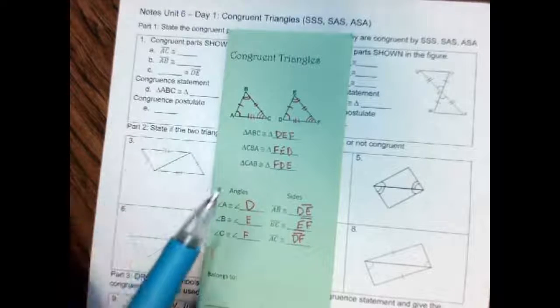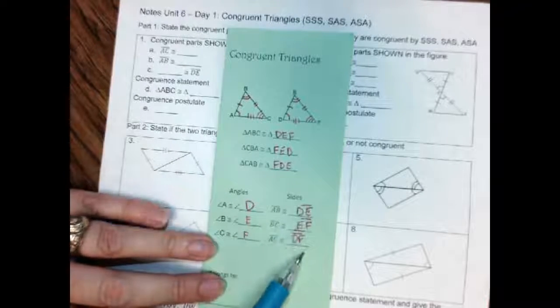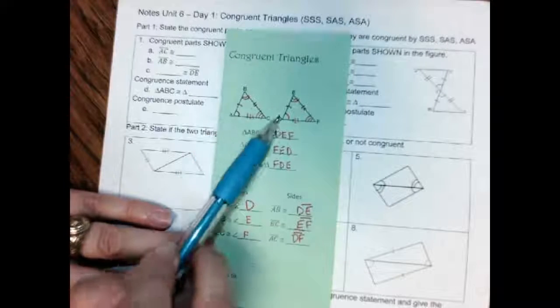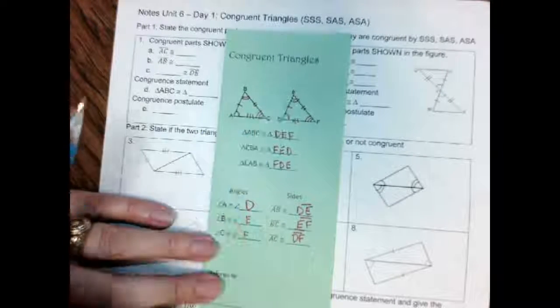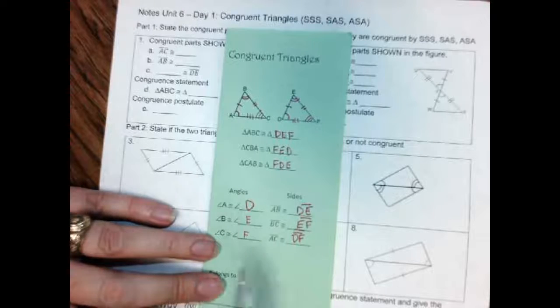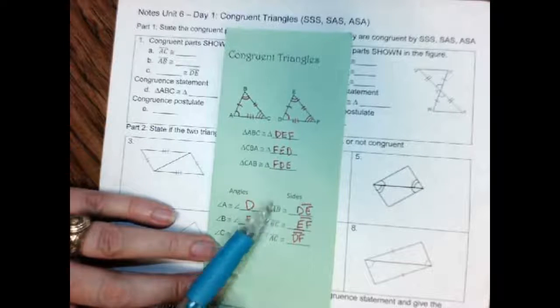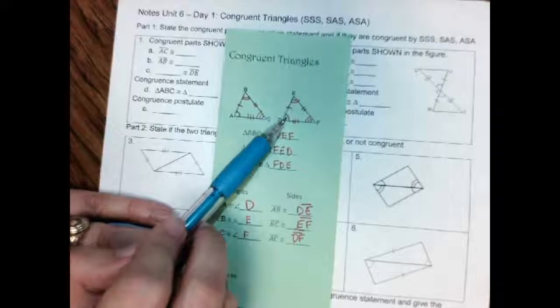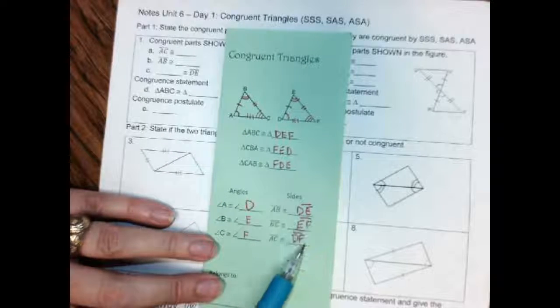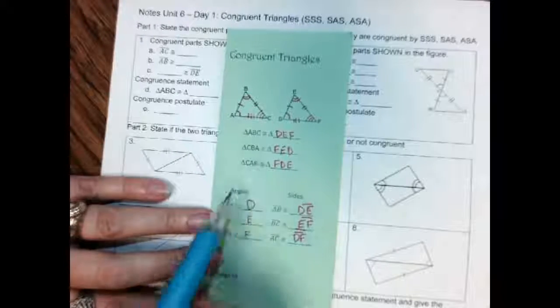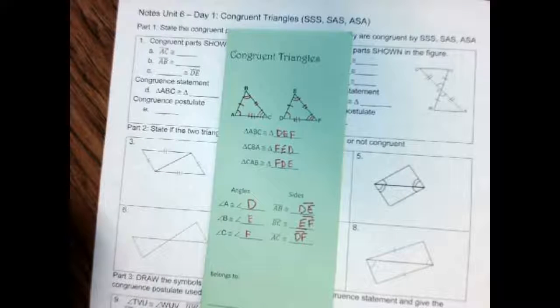means that all the angles and all the sides match up. So A goes with D, B matches with E, and so on as you go through here. The sides are also congruent, so side AB is congruent to DE, and so on. So write all these down. And then these are the congruent statements, which a congruence statement just states that the triangles are the same.